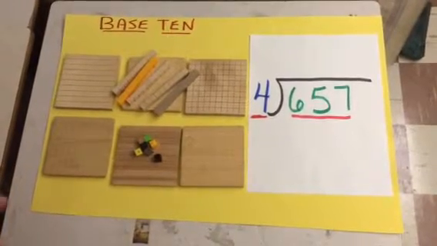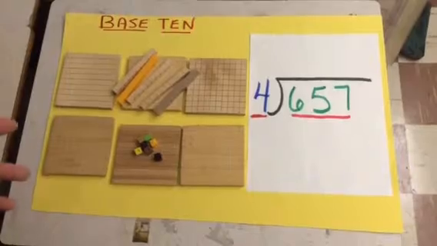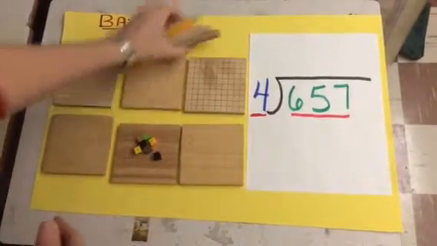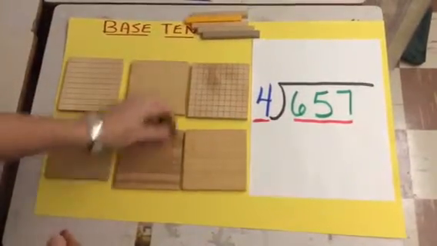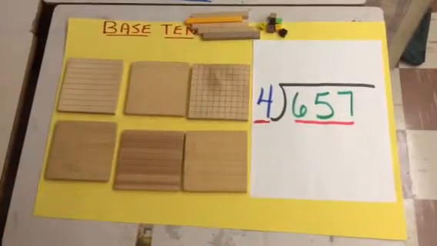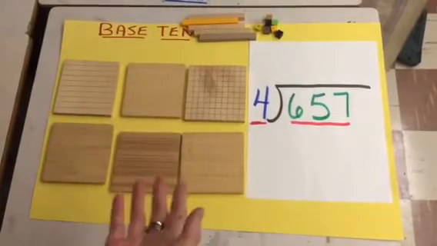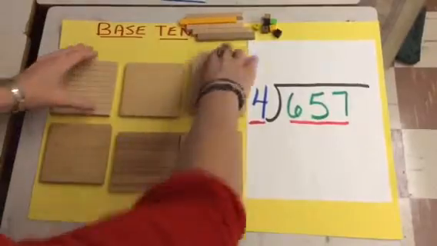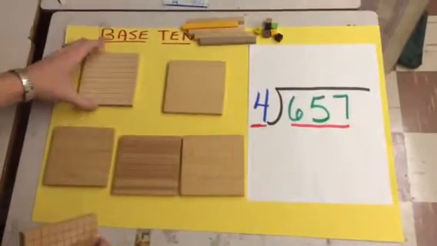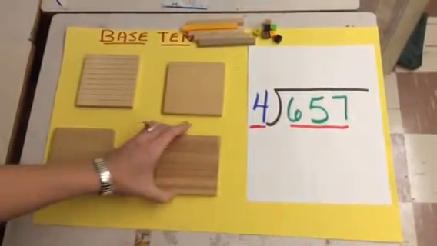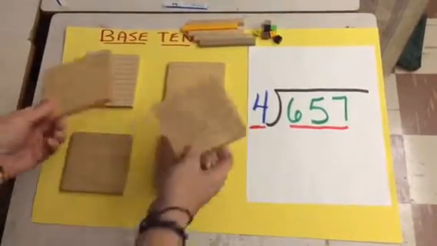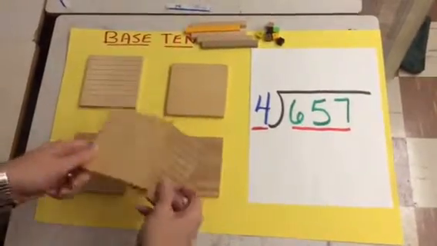We know we have to divide this up evenly into 4 groups. So how is that going to look? First of all, let's just move our tens off to the side and our ones so that we can work with our hundreds to start out with. So we need 4 equal groups. So let's start with that. So here we go. So group 1, group 2, group 3, group 4. Uh-oh, we have 2 hundreds left over, 2 hundred flats.